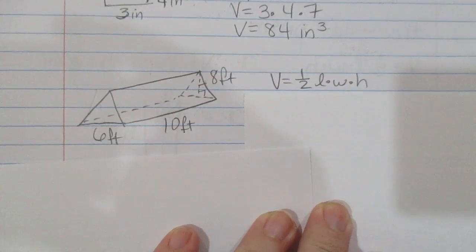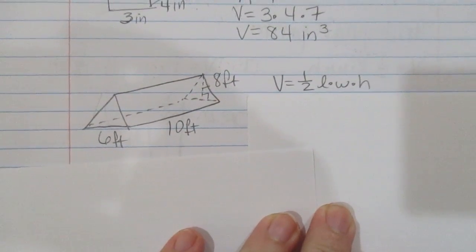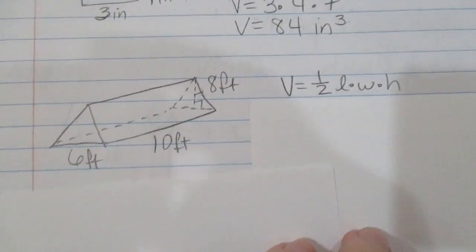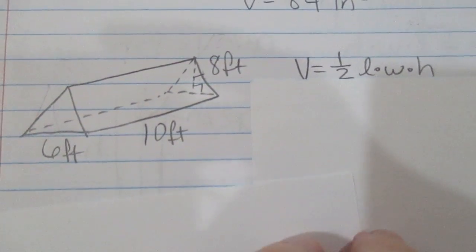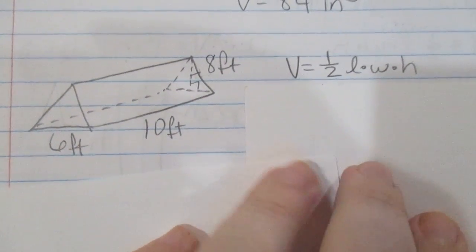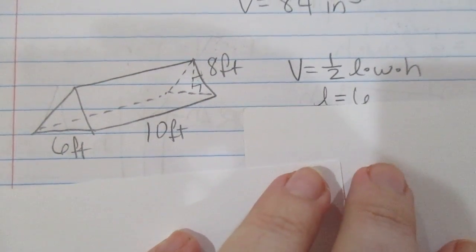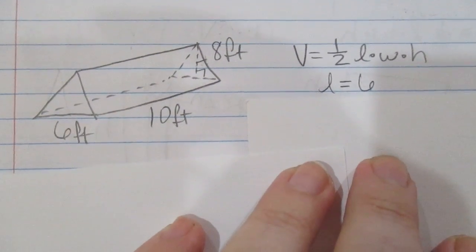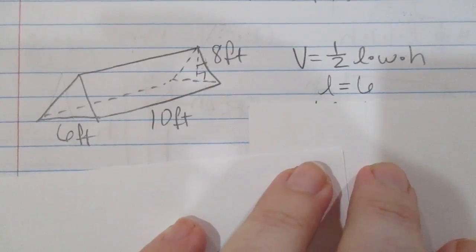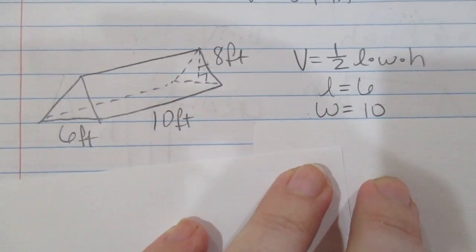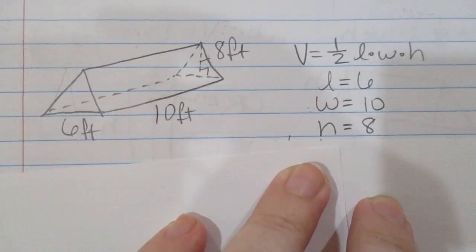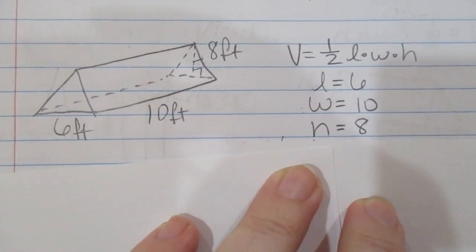And I'm going to use the version of the formula that treats the triangular prism as half of a rectangular prism. So I'm going to use volume equals half the length times the width times the height. Then I'm going to identify my variables. My length is 6, so the length of that triangular base. The width of the whole prism is 10. And the height of that triangular piece is 8.